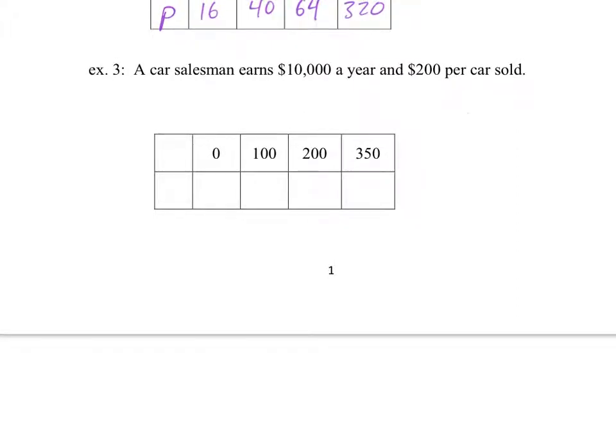Car salesman earns $10,000 a year plus $200 per car sold. So what do you think we should do for the total salary? Should we do S for salary? Should we do P for pay? Okay. Maybe a capital S then, or you could do lowercase if you want. But salary equals, so now salary is going to be my lower line.